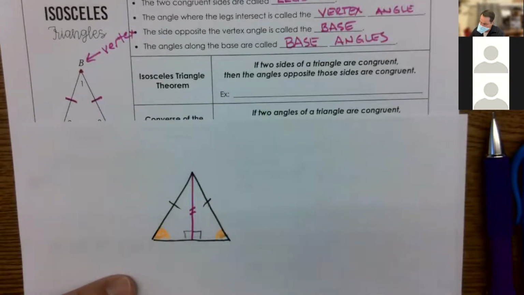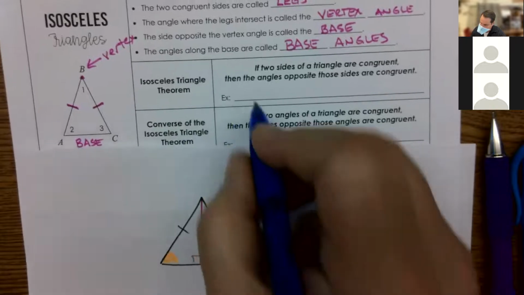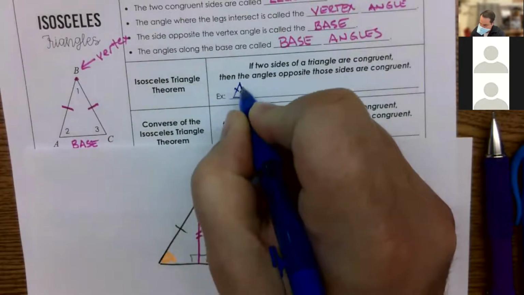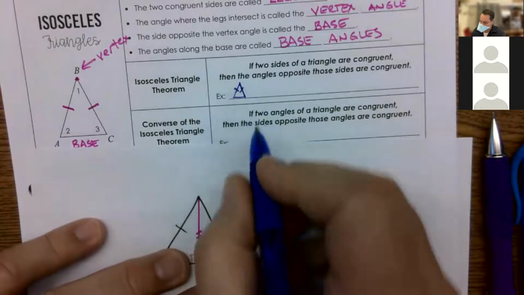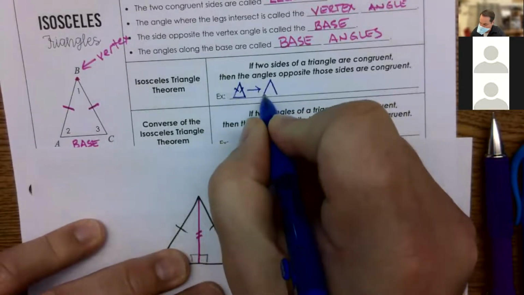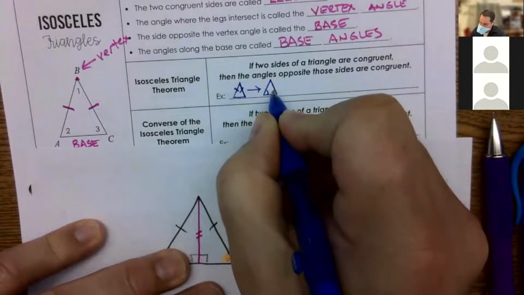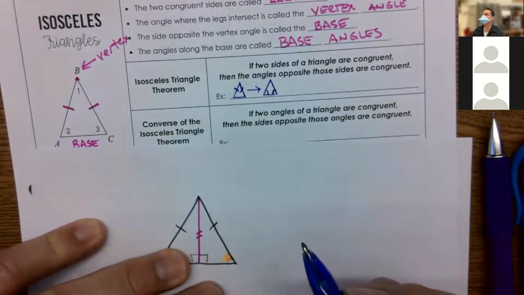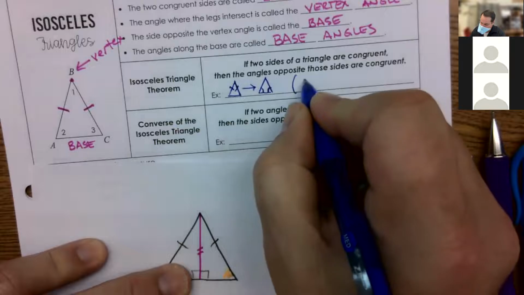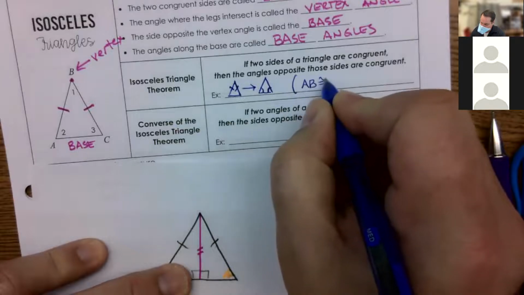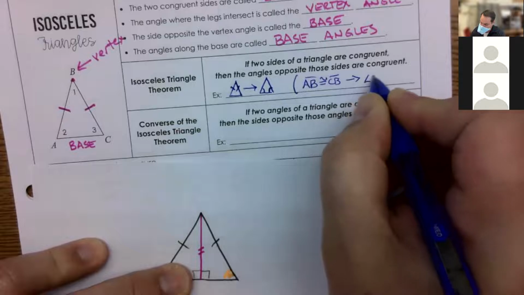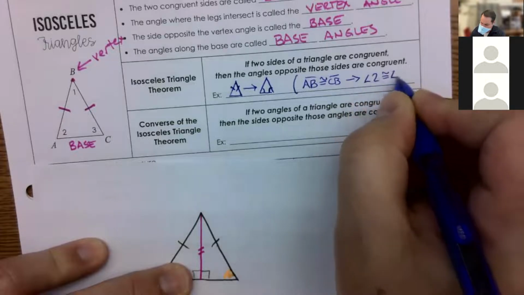What it says is, in general, if you have an isosceles triangle, and I'm drawing it as an isosceles picture, then the base angles are congruent. More specifically, in this case, if AB is congruent to CB, then we could say angle 2 is congruent to angle 3.